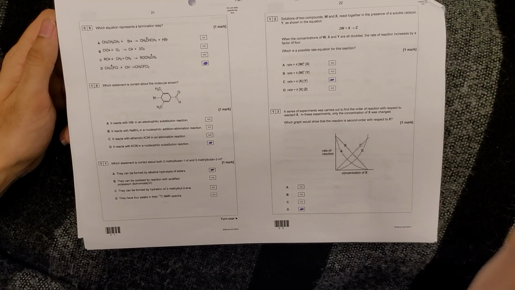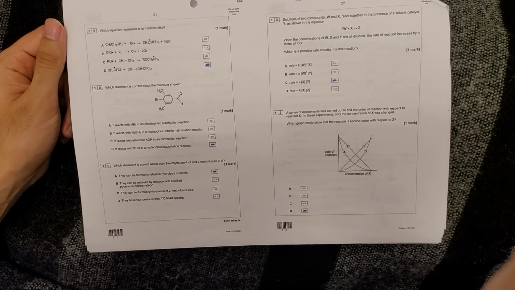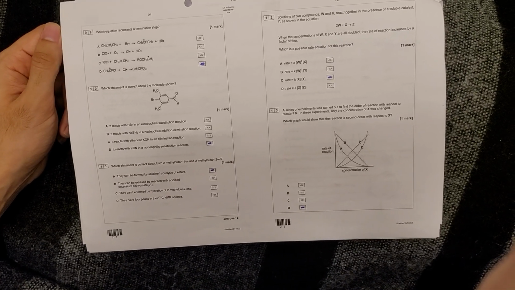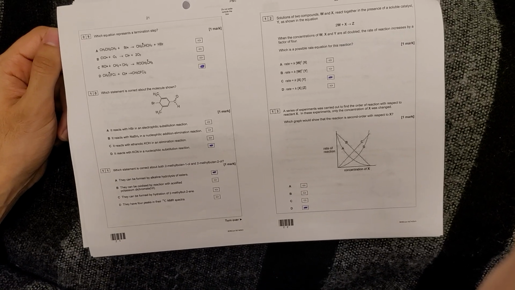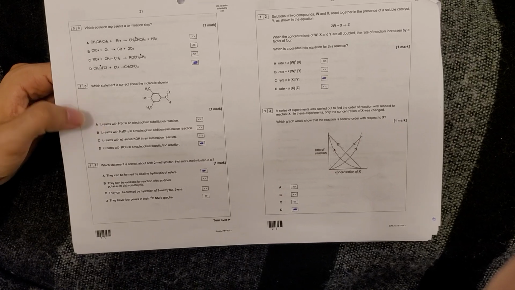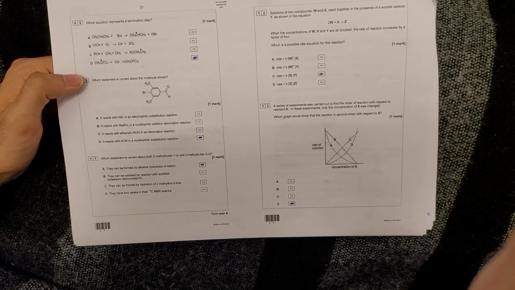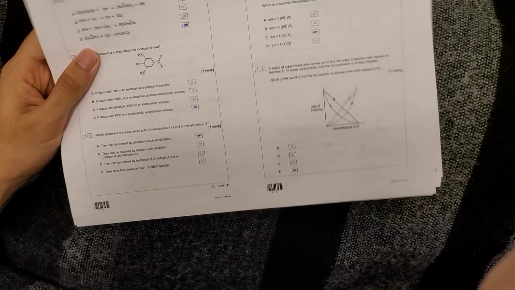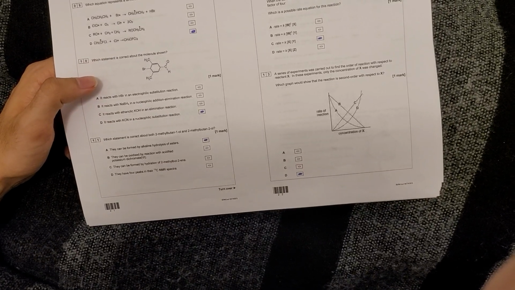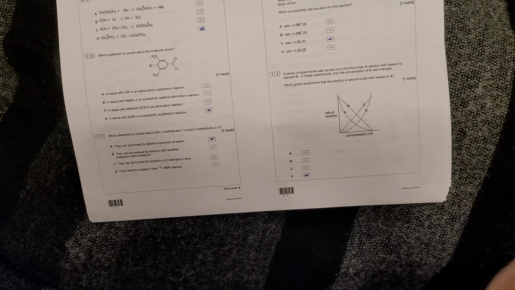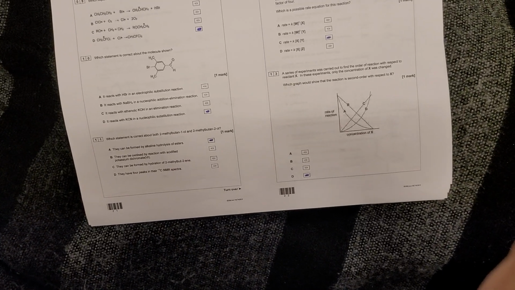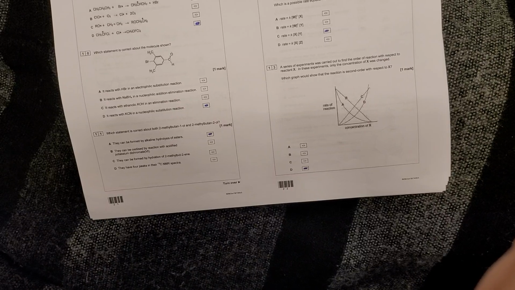Which statement is correct about the molecule shown reacting with HBr in an electrophilic substitution reaction? Alkenes undergo electrophilic addition with hydrogen halides. Yeah, electrophilic addition, not electrophilic substitution. So it can't be A. It reacts with sodium borohydride in nucleophilic addition-elimination. No. If it's going to react with sodium borohydride, it's going to be nucleophilic addition, not nucleophilic addition-elimination. It reacts with ethanolic potassium hydroxide in an elimination reaction. In an elimination reaction, an alkene is going to be formed, right? Yeah. I've already got that right. Therefore, the answer is going to be D, reacts with KCN in a nucleophilic substitution reaction.